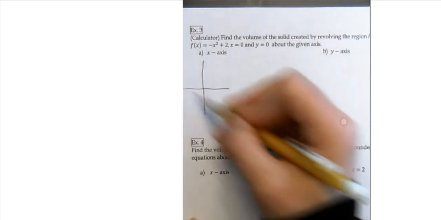Okay, so we are going to revolve negative x squared plus 2, y equals 0, and x equals 0 about the x-axis. So our graph, we have x equals 0 and y equals 0. So we have this and this. This curve is a downward parabola, shifted up 2 units.